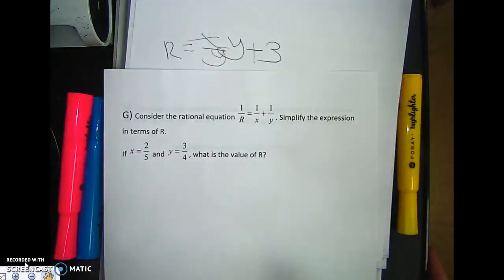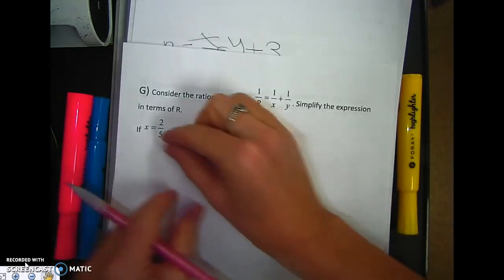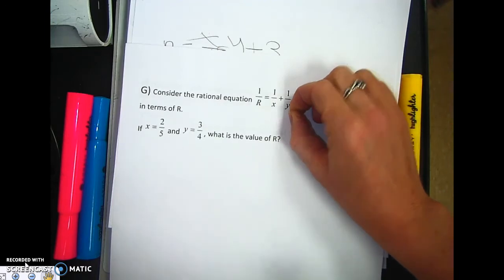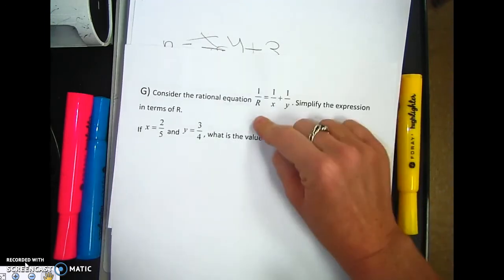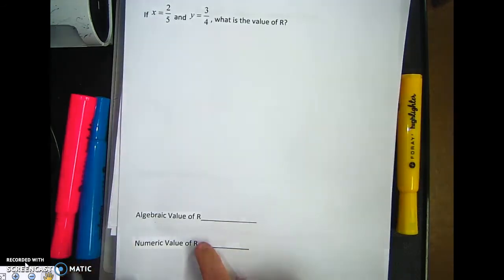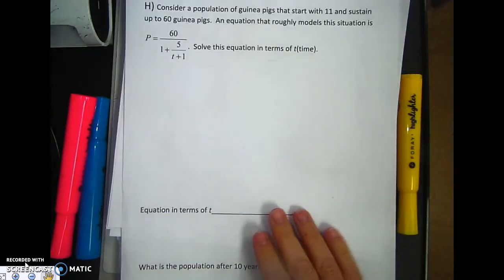Okay? All right. So with that being said, the other thing I want you to do is then take 2/5, put it in for X, take 3/4, put it in for Y, and then solve for R. Not 1 over R, solve for R. That's the numeric answer. Okay? Don't be surprised if there's a fraction.